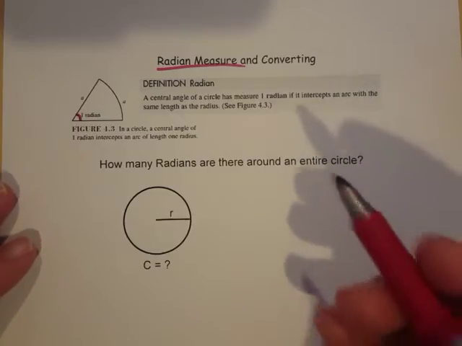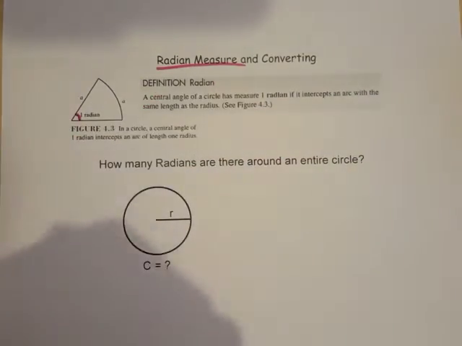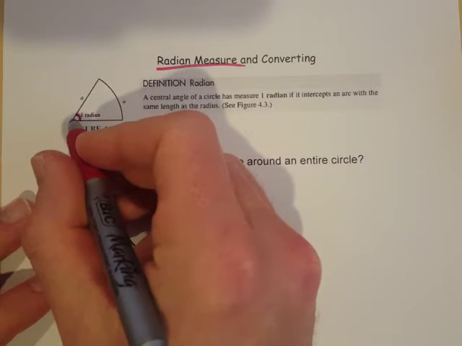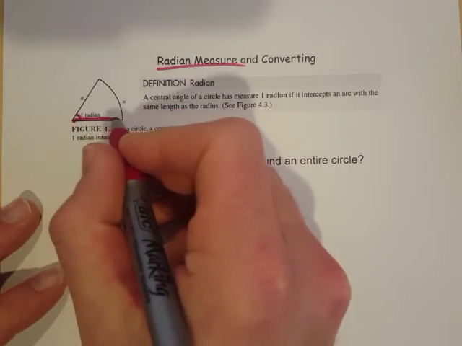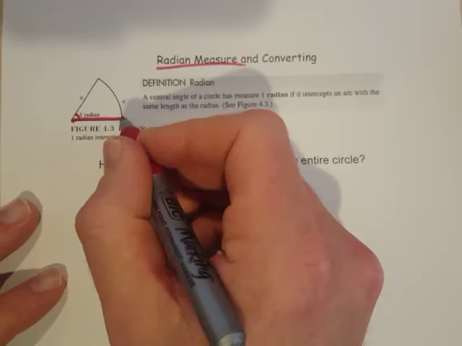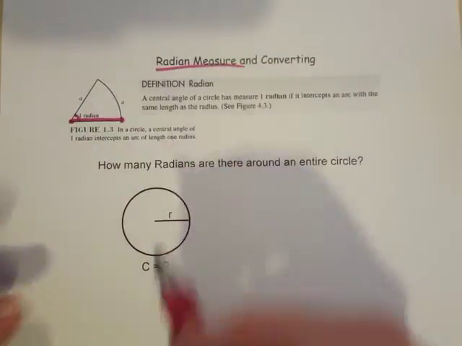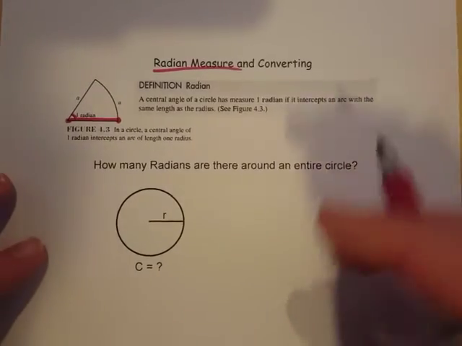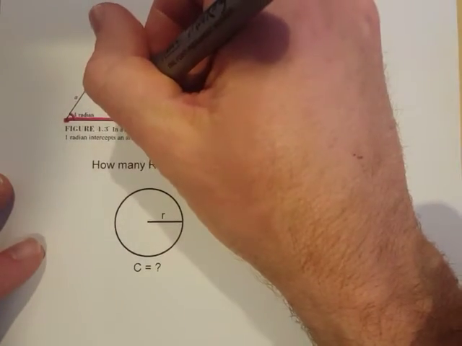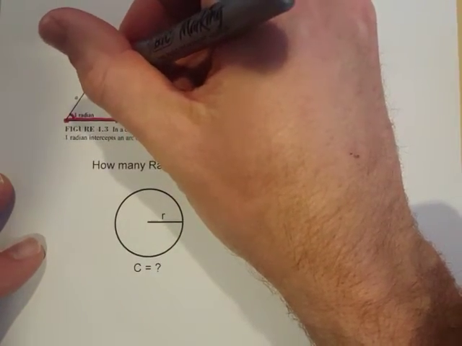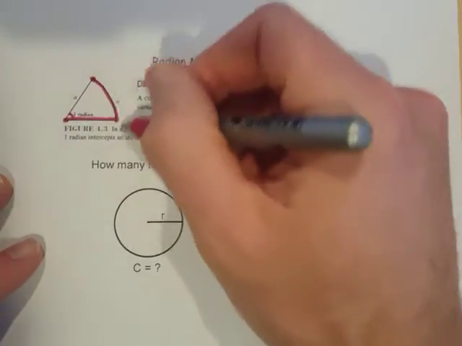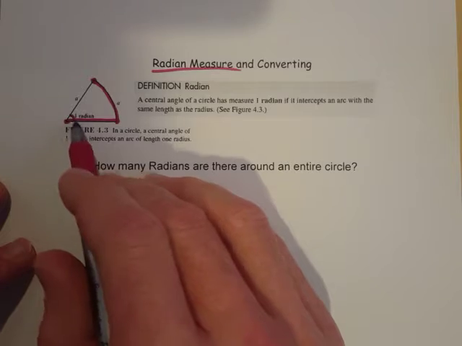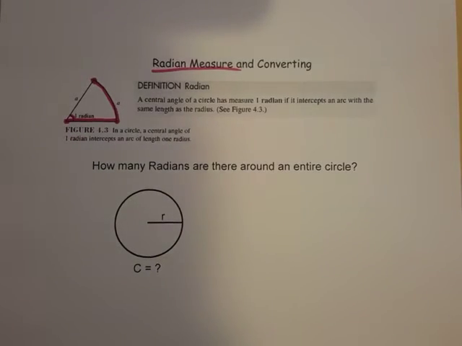So here's what I'm going to do, I'm going to think about, what if I were to lay a piece of yarn from the center to the circle. We've got this piece of yarn length, that's the radius of that circle. Now take that yarn and just sort of lay it around the edge of the circle. That'll be the same length as what the radius is. That's what it means to have a radian measure in that one as far as angle goes.